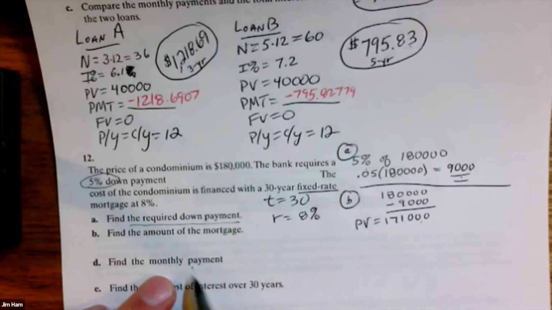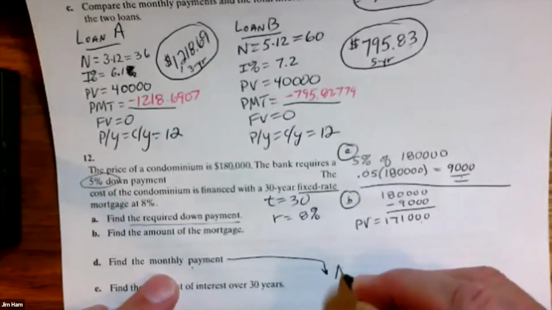All right, now we calculate the monthly payment. And this is the one where we use the TVM solver.